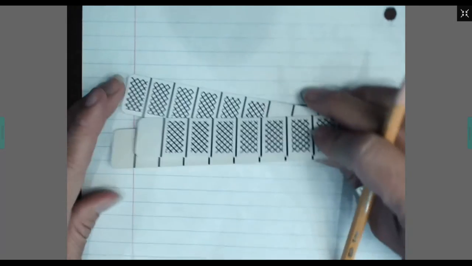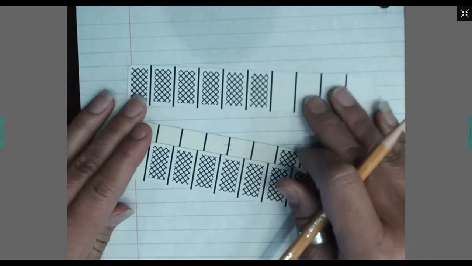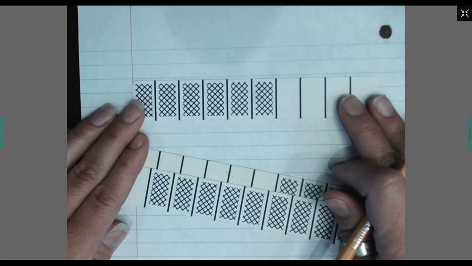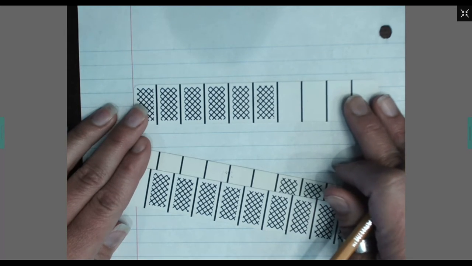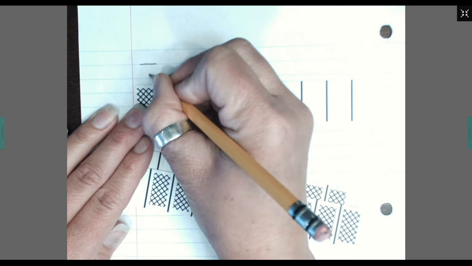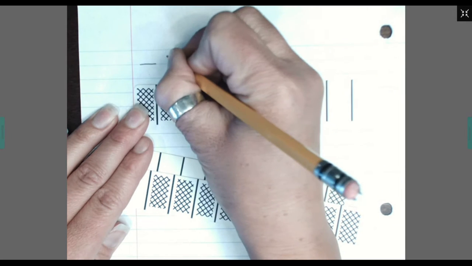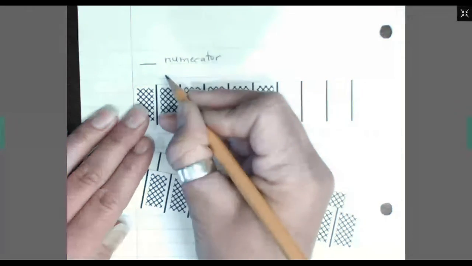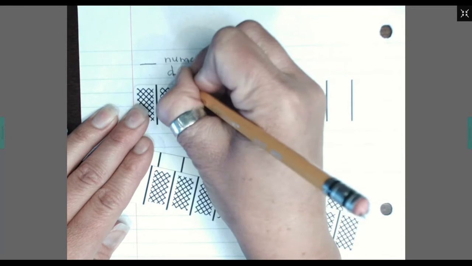In this video, we are going to be comparing fractions that have the same denominator. What does that mean? If a fraction has the same denominator. There are two parts of a fraction. We have a top part and our bottom part. The top part is called our numerator, and the bottom part is our denominator.